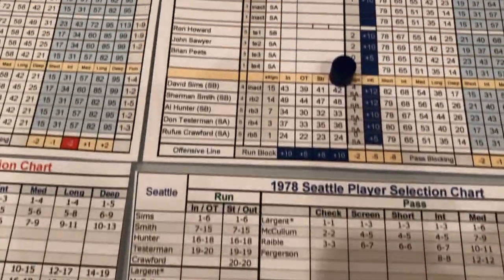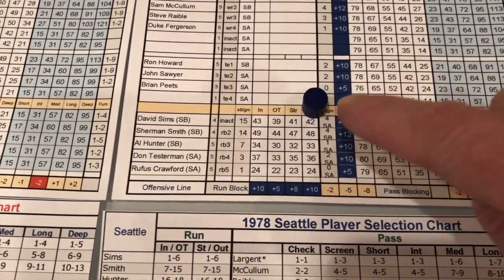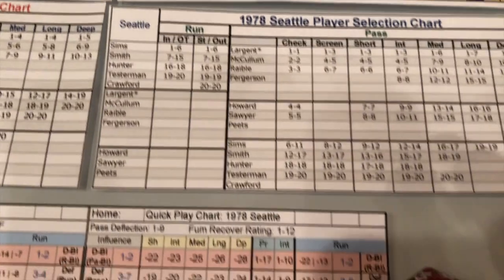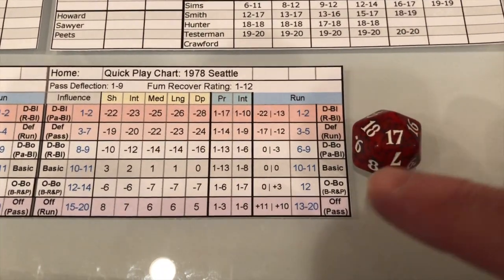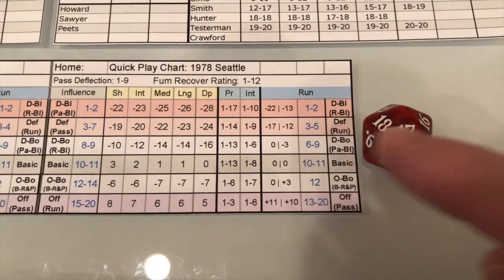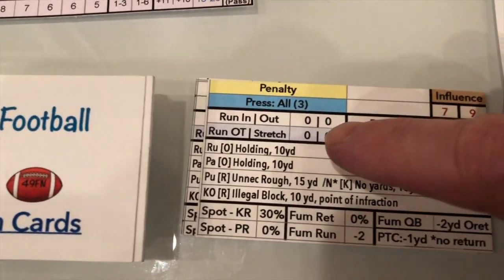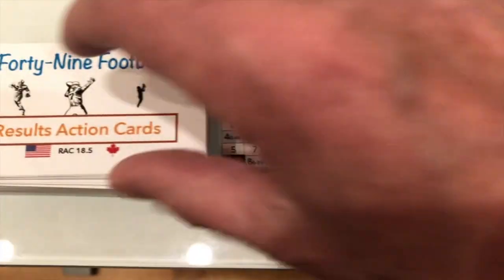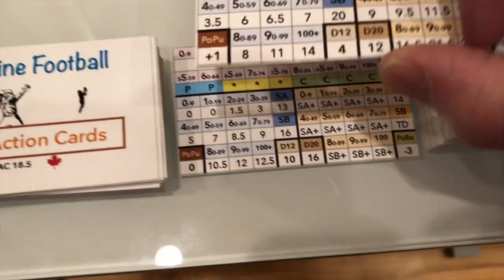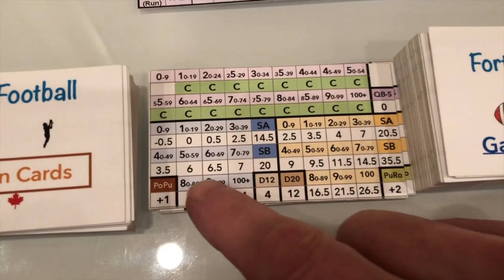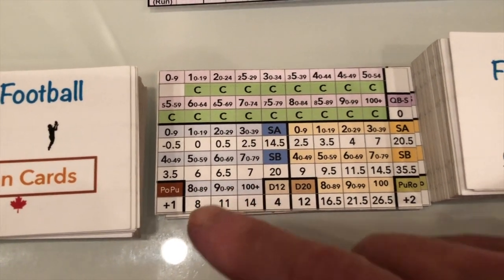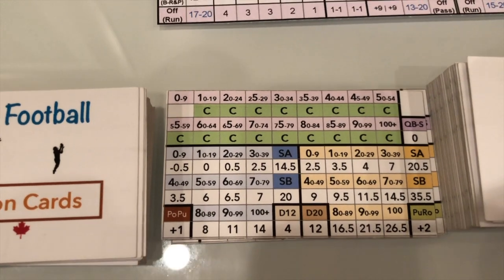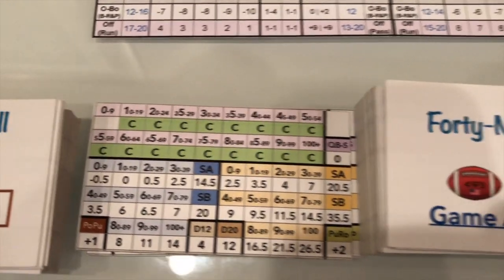So back through this again. David Sims' outside run is 42. The influence is a 17, which makes it a +11, so that makes it a 53. There's nothing from the game action card. We flip over the results card, and we see that a 53 is a 6-yard gain. So again, a little bit above what the average would be on those two cards, but that would be a good run for David Sims.